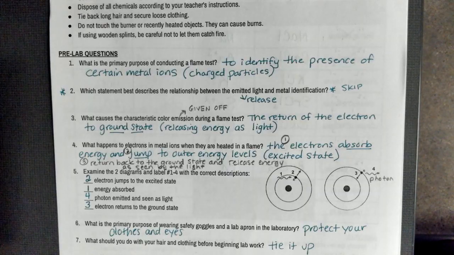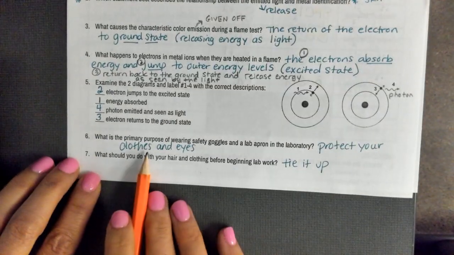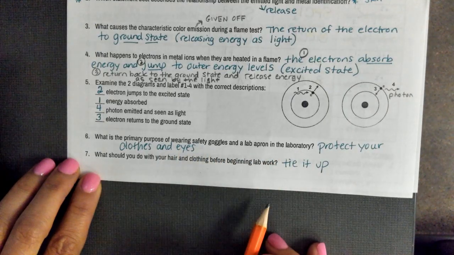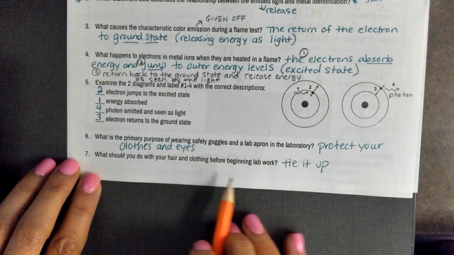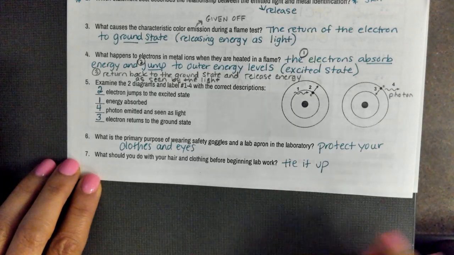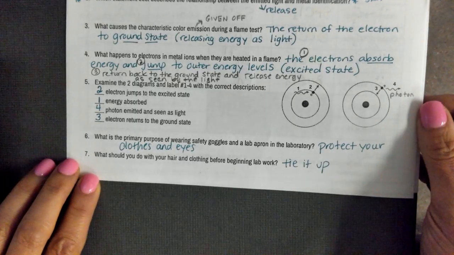Okay, and then questions 6 and 7, those are just going over lab safety. So what's the primary purpose of wearing your safety goggles and apron? It's to protect your clothes and eyes. And then what should you do with your hair and any loose clothing? You want to make sure that it's tied up so you have nothing dangling.